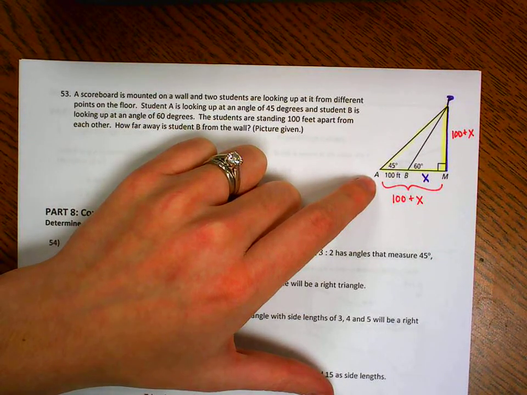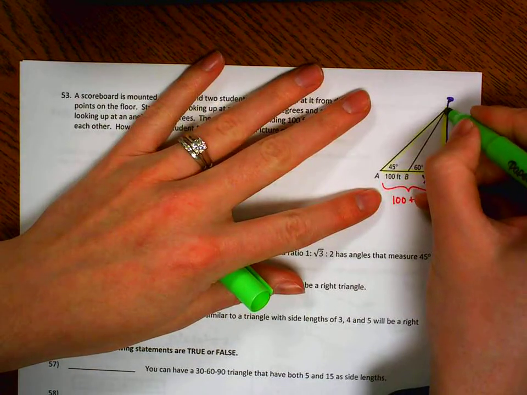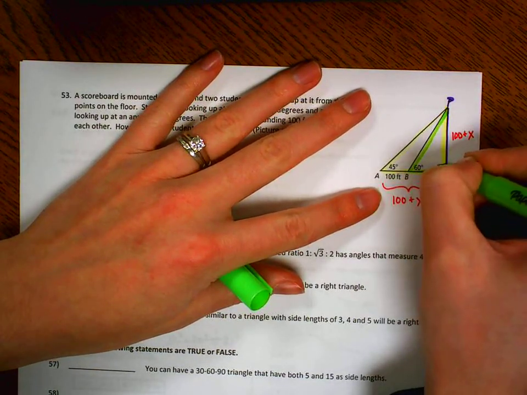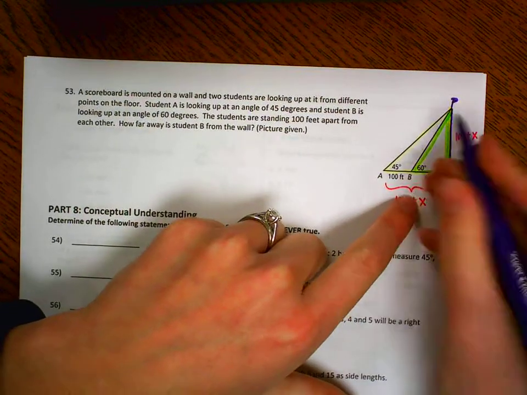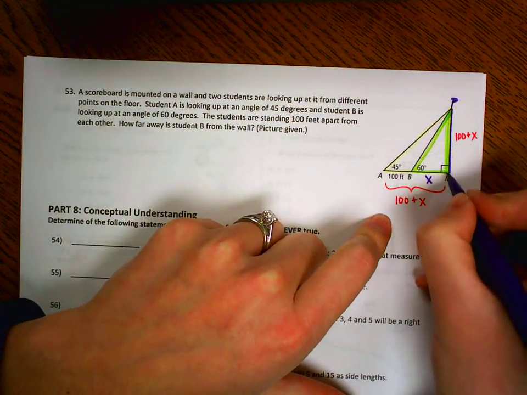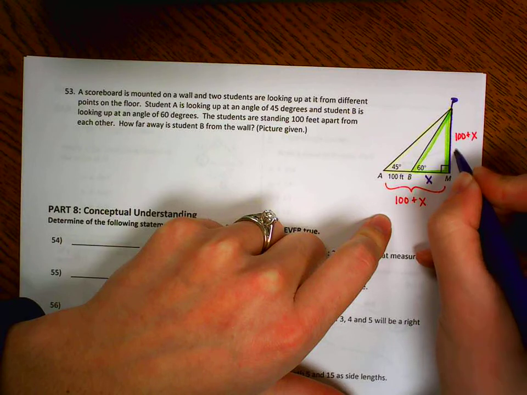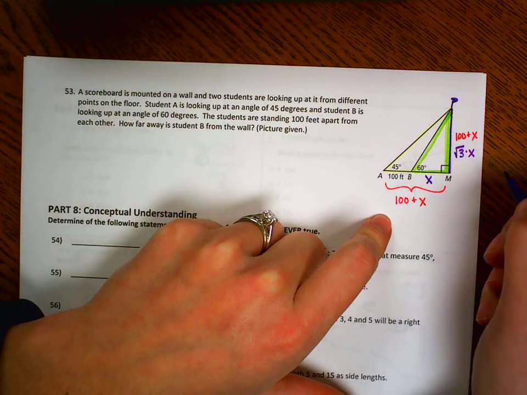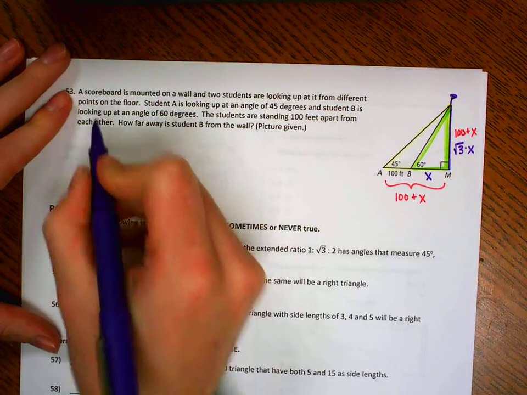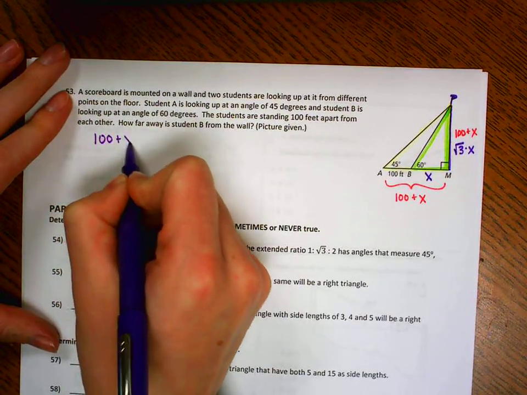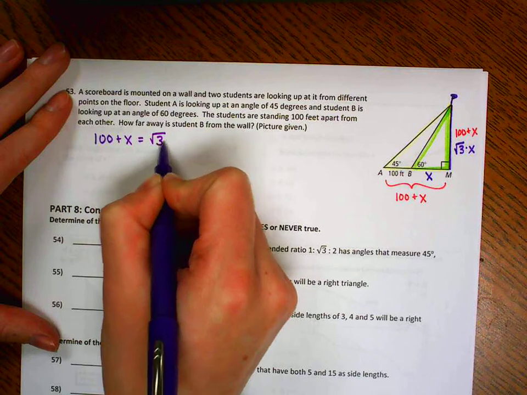Another way to think about it is by recognizing that this is a 30, 60, 90 triangle. If this is x, the medium side of a 30, 60, 90 is going to be root 3 times x. Now I have two different things to represent this side, and I can say that 100 plus x is equal to root 3 times x.